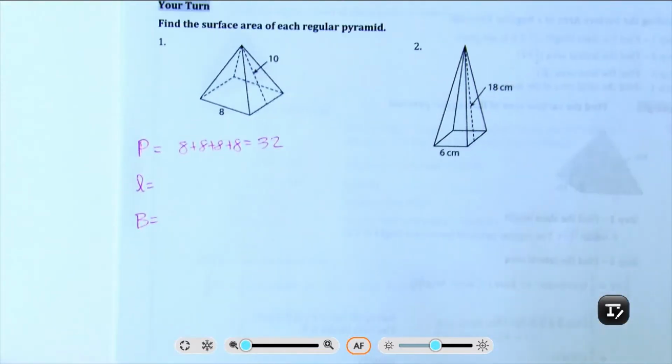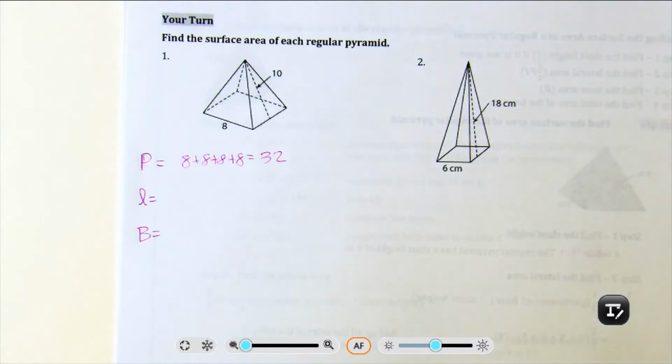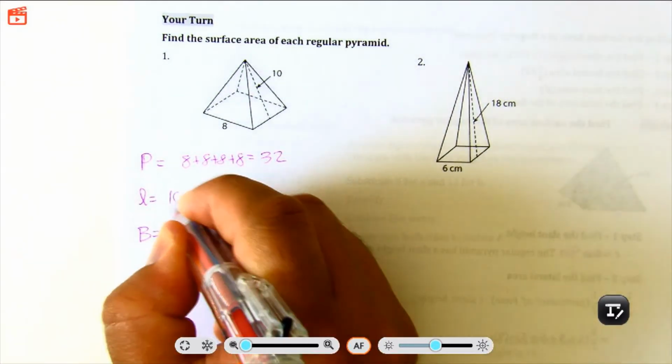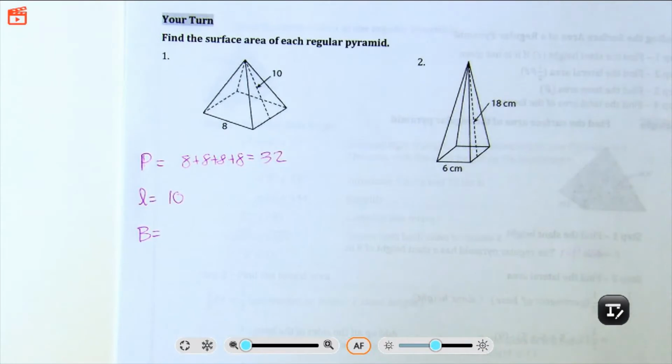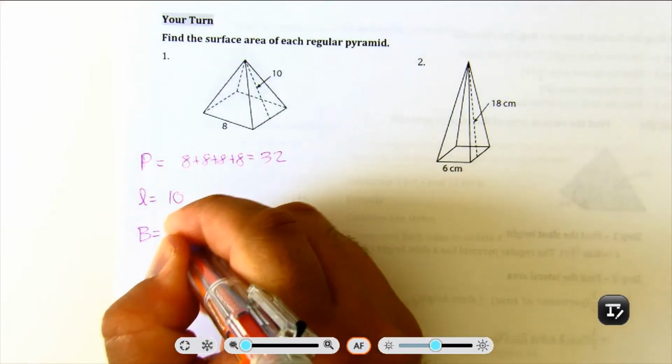The slant height is 10. And the area of the base is 8 times 8, which is 64.